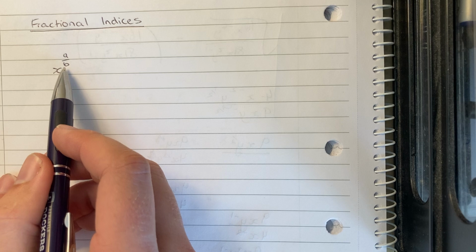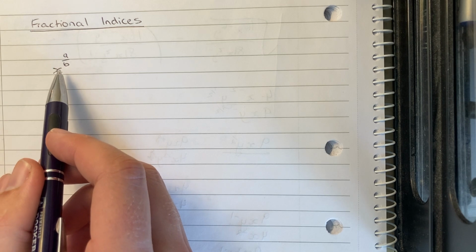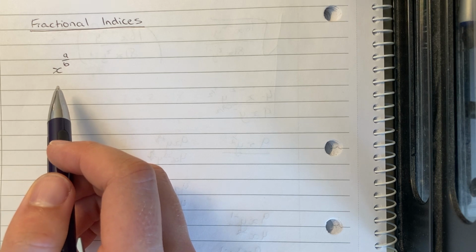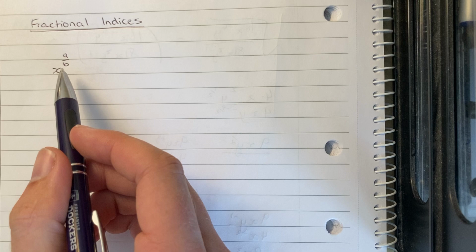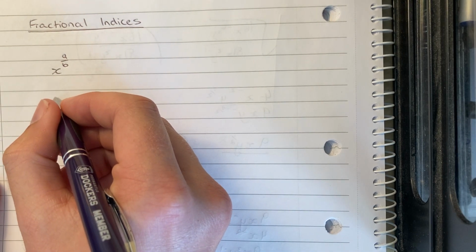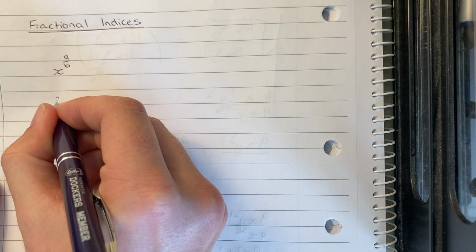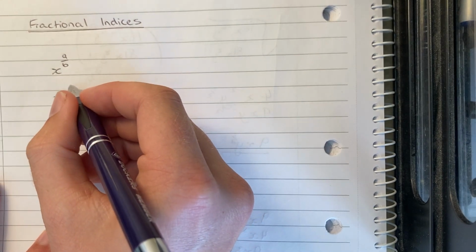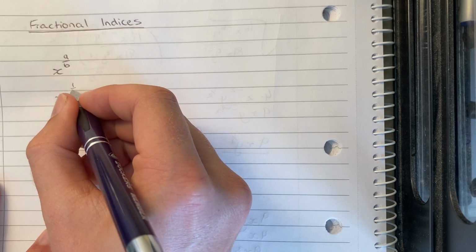But what does this actually mean? Again, like the previous video with the negative indices, when you try to think about what the index means and what it does to this base number, what does it mean to say, for example, 25 to the power of 1/2?